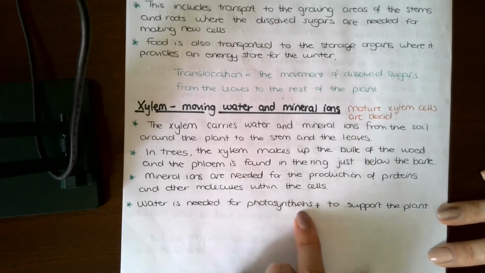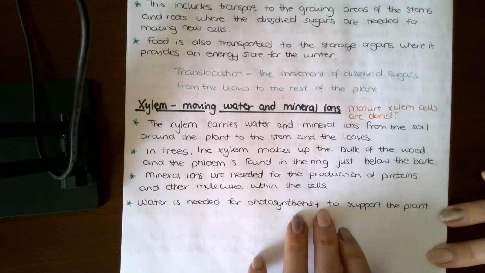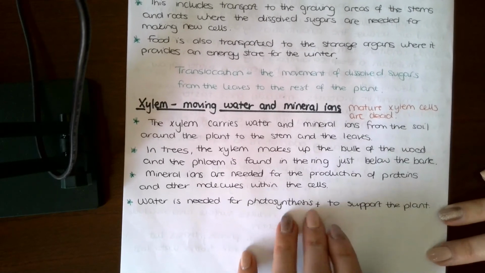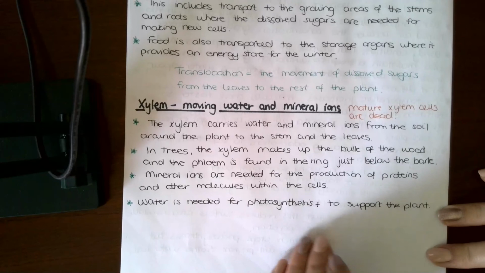Water is needed for photosynthesis and to support the plant. If there was no water getting around the plant, it wouldn't be able to photosynthesize, wouldn't be able to produce the glucose, and the plant would not be able to survive.